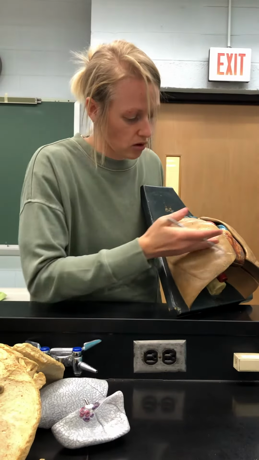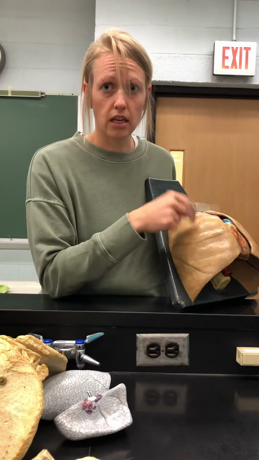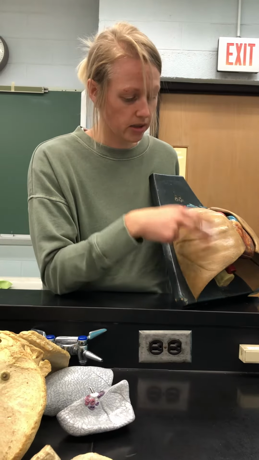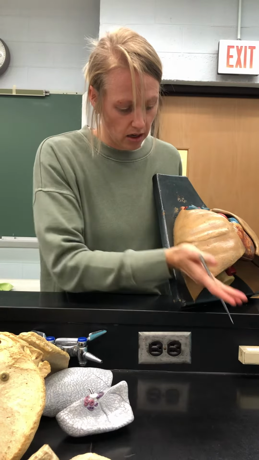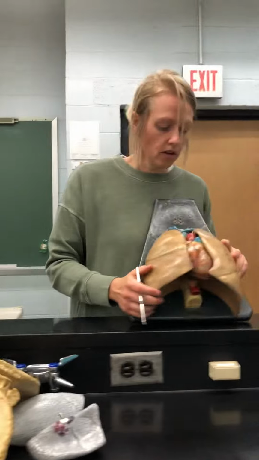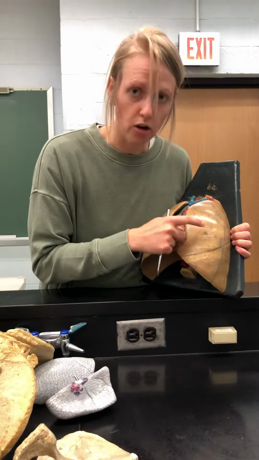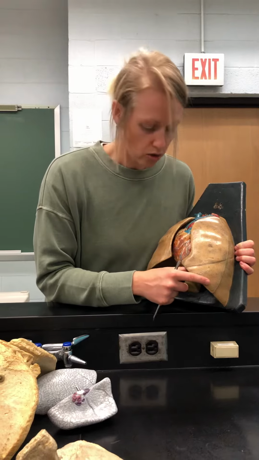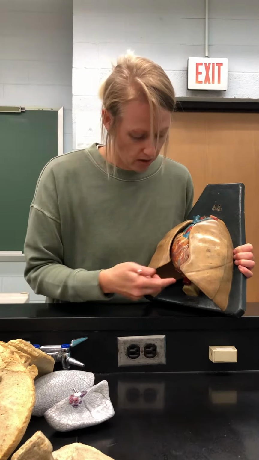We'll see our horizontal fissure here. That's the division between the superior and the middle lobe. And then our oblique fissure here is going to be between the middle and the inferior lobe. On the left side, we're going to have our superior lobe and then just the inferior lobe. And we'll have only an oblique fissure dividing the 2.